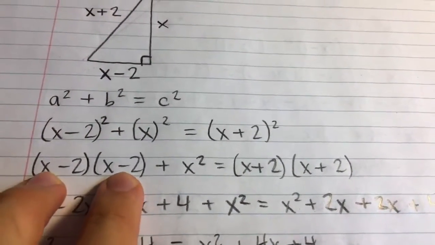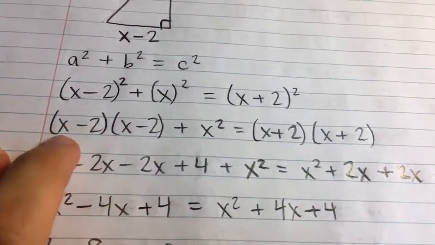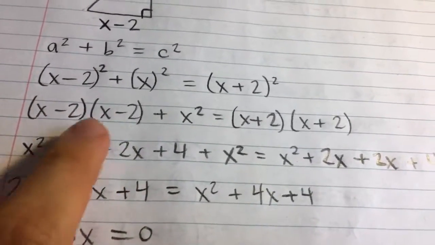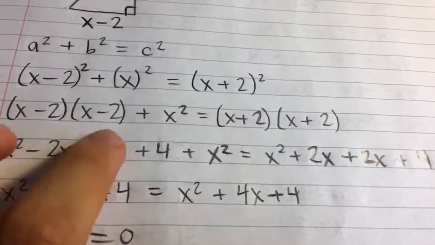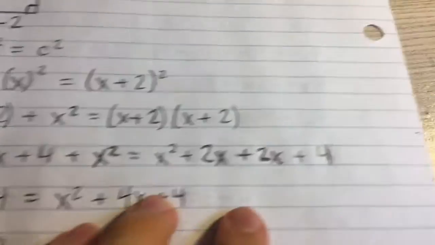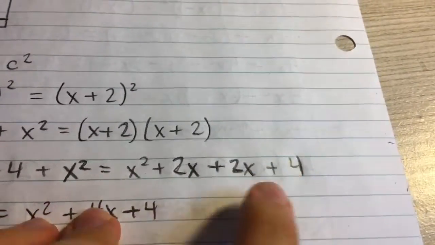Over here, I just wrote this as x minus 2 times x minus 2, same over here. Now let's multiply. Use the FOIL technique: multiply the first, we get x squared, then negative 2x, then negative 2x again, and then plus 4, and then plus x squared that we have from the other leg. Similar idea here, we're going to have x squared plus 2x plus 2x plus 4.